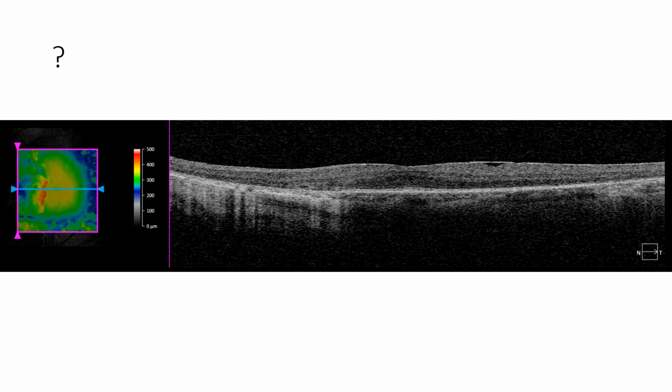So what's happening here? This is a horizontal B scan close to the fovea in the left eye. There's an ERM. There is RPE atrophy with overlying outer retinal atrophy and hypertransmission into the choroid nasally, starting about 1 millimeter from the fovea, and there's a similar region temporally. The choroid is thin.